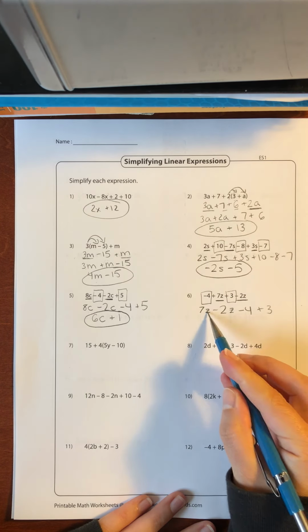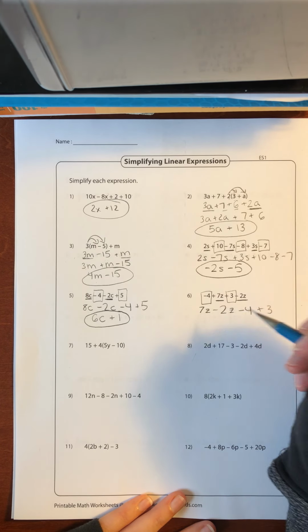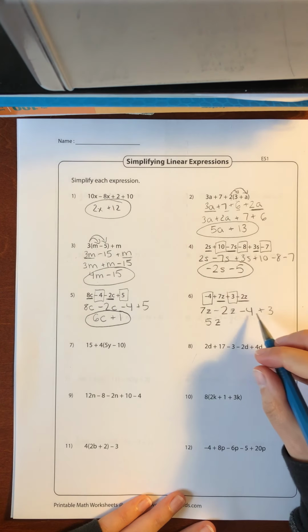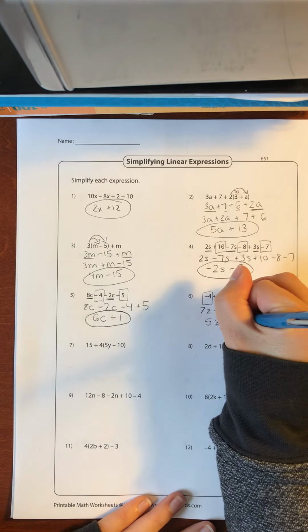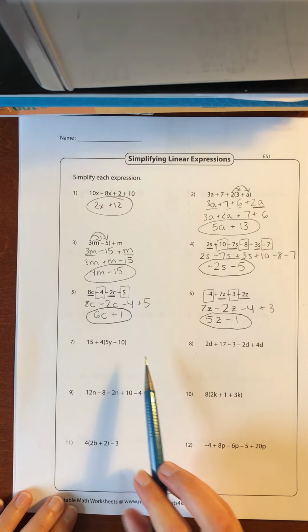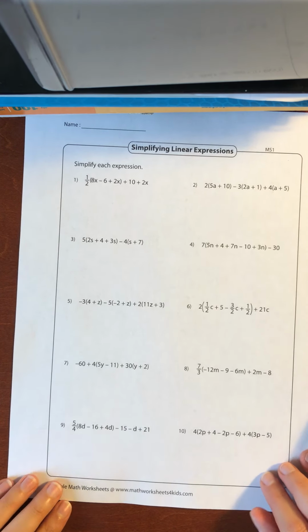I like to write my z's like this so they don't look like 2's. So 7z minus 2z is 5z. And then negative 4 plus 3 is negative 1. So 5z minus 1. You're going to complete 7, 8, 9, 10, 11, 12 on your own. And then let's do some on this worksheet.